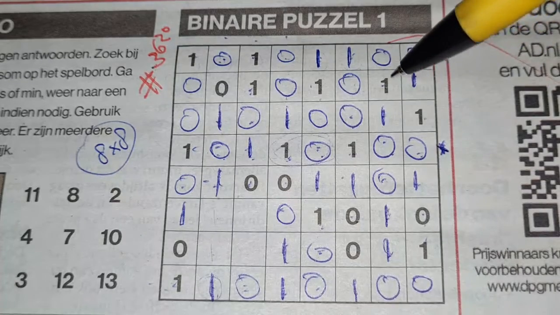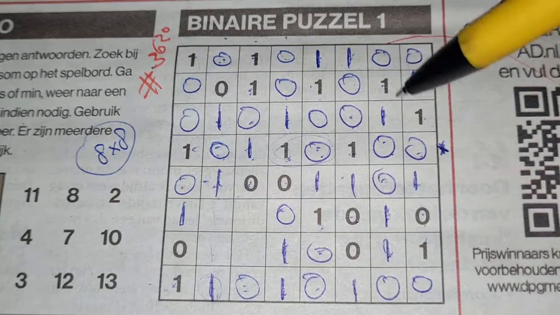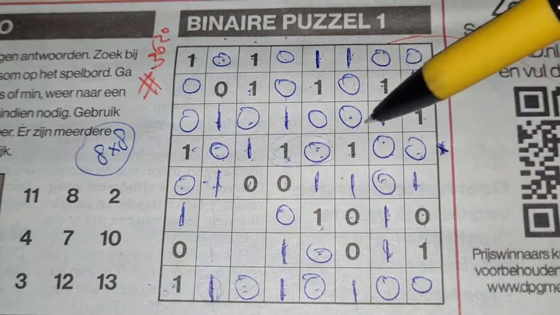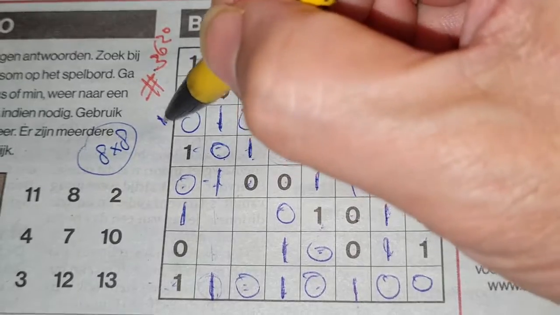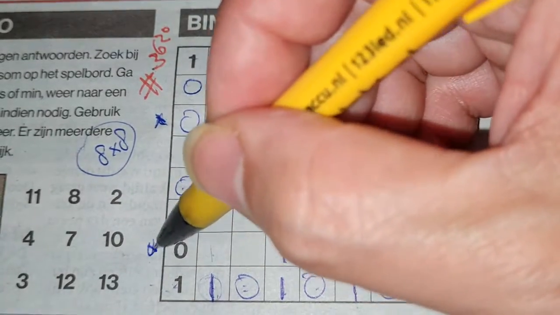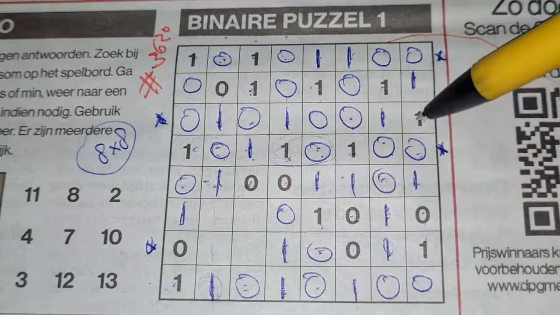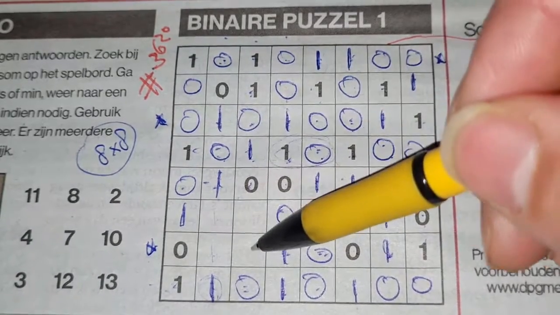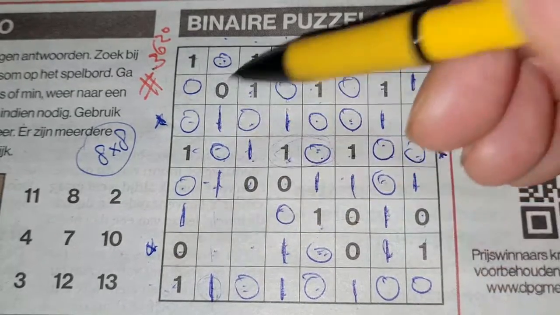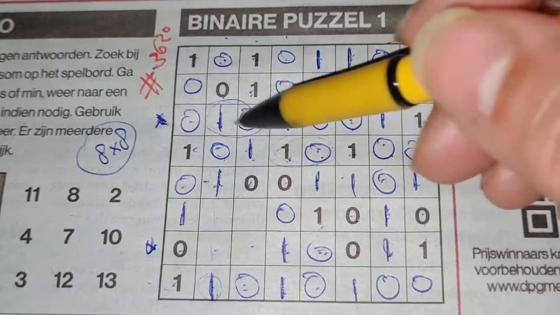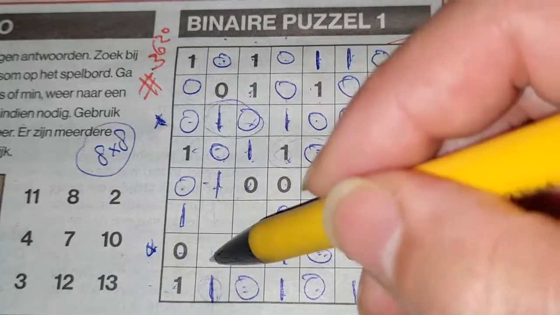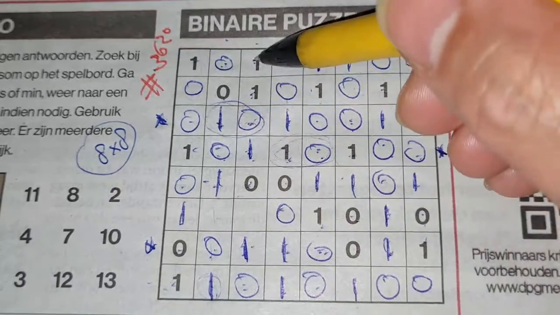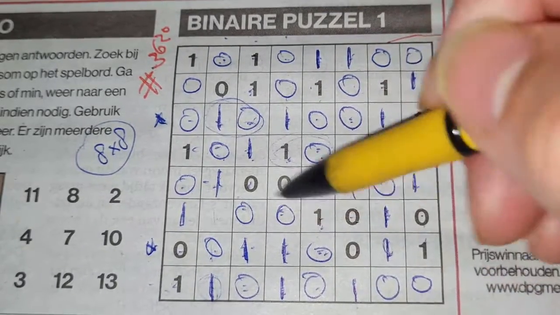And I need to compare again, I think. Yes. Let me do this. How about this row and that row? 1, empty box, O. So we need to switch those 2 digits. We have a 1 here, this should be an O. We have an O here, this should be a 1. 1, 2, 3, 4 ones, so the rest are O's. Double O here, 1 there, 1.